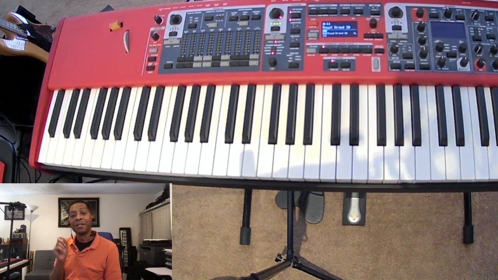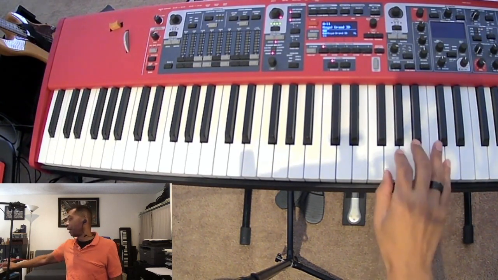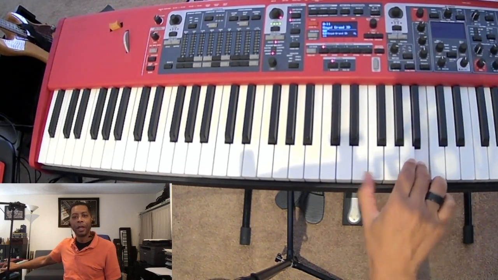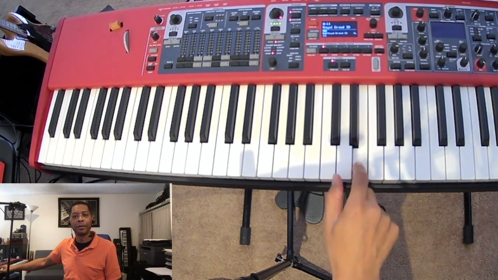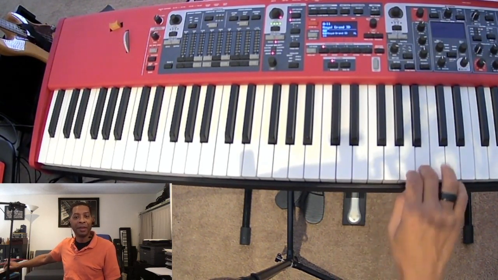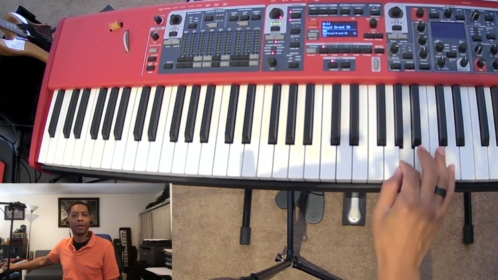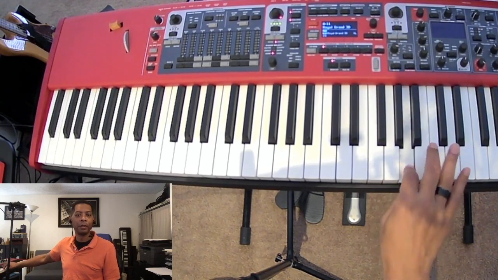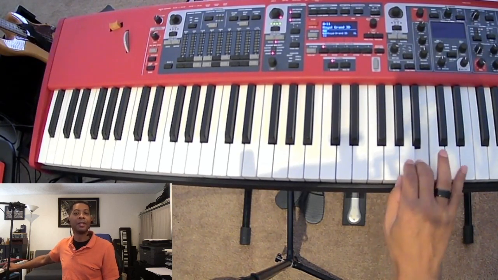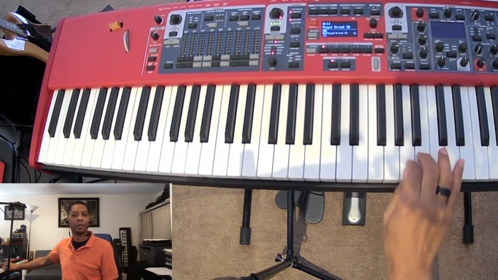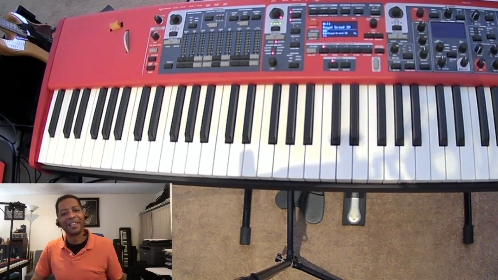Okay, since we know in the key of C, we're going to start on the third, in the key of G, we are going to start on the third. In the key of C, the third is E. In the key of G, the third is B. And then once again, down to the second, the first or the root, third, second, and then to the fifth. Okay, that is in the key of G.